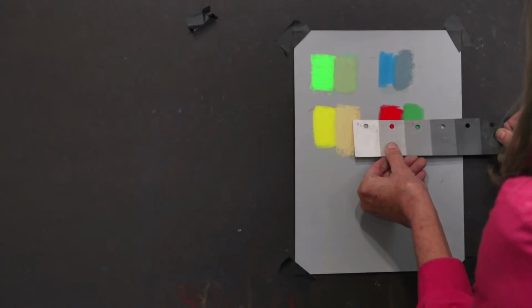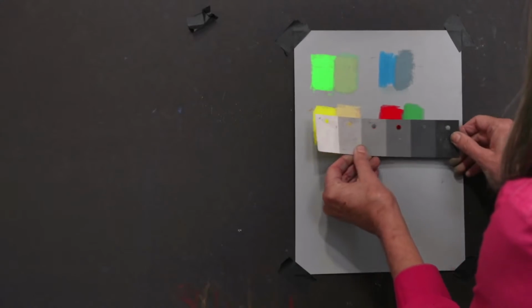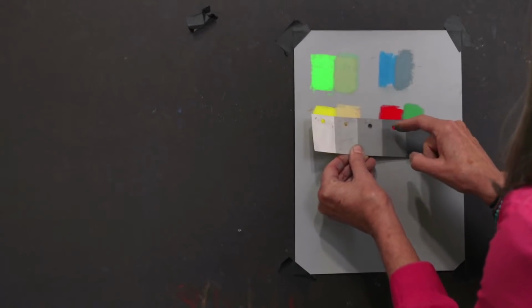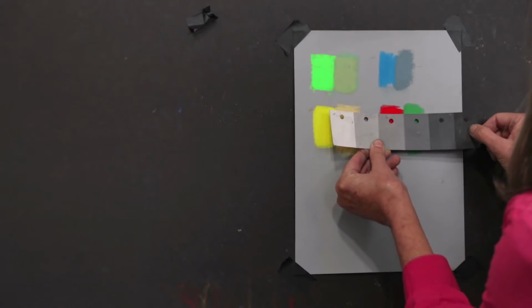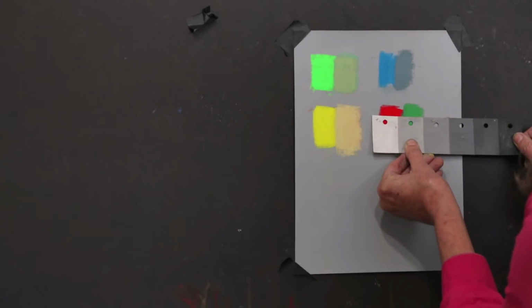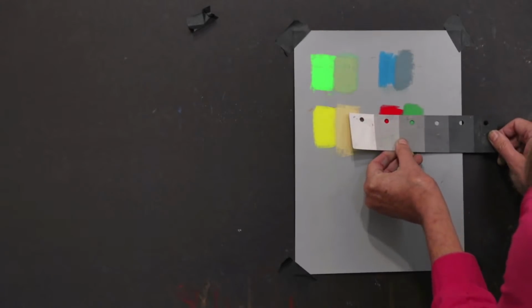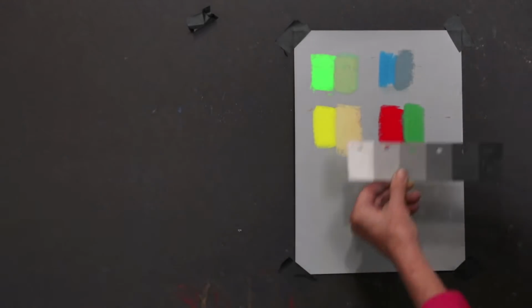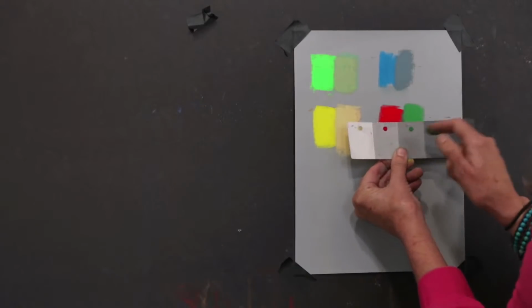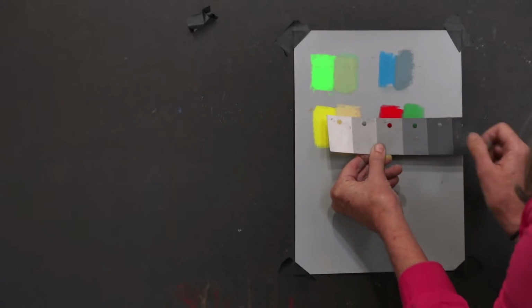Okay, it's darker than that. It's lighter than this one, so we know that it's somewhere in here. Now let's go over here. Yeah, see, these two are just about the same value, right in between here.